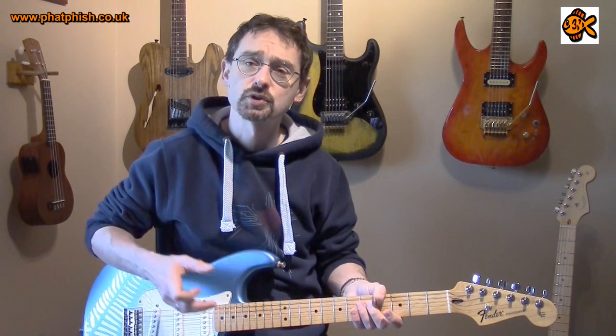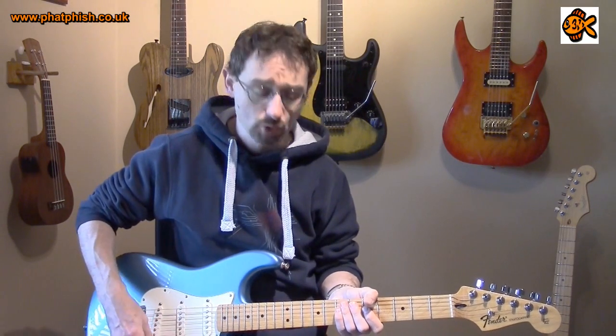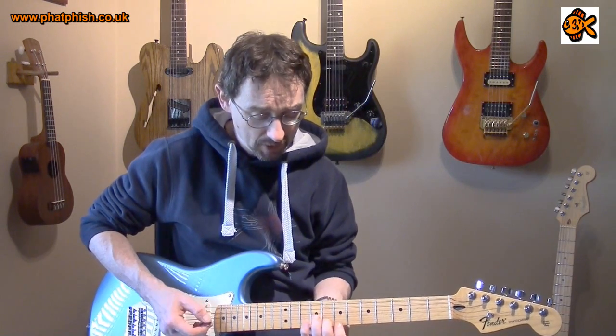You don't have to use such big patterns. You can use smaller units just across, say, 3 strings. Something that I use quite a lot is arpeggio patterns on the top 3 strings, and I use these in my lead playing. Things like this.